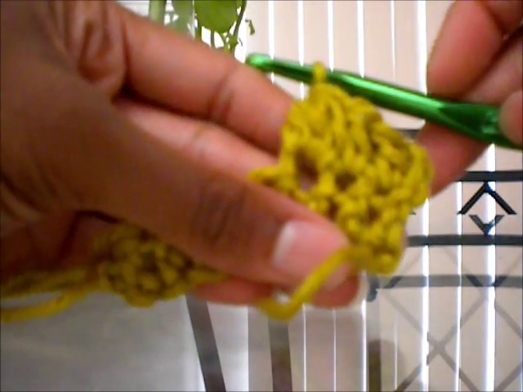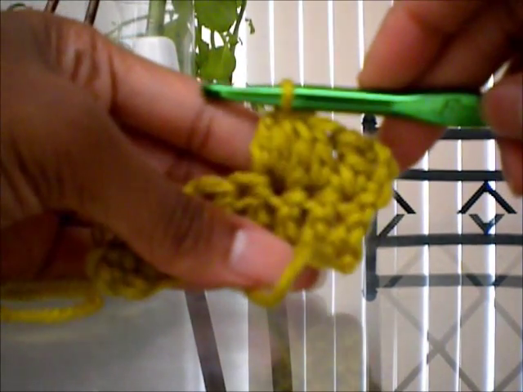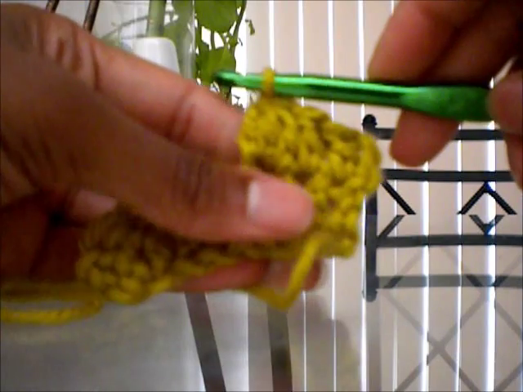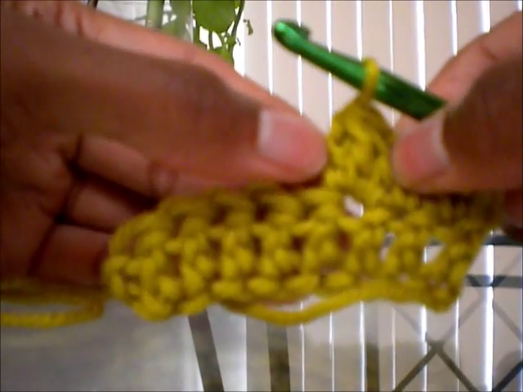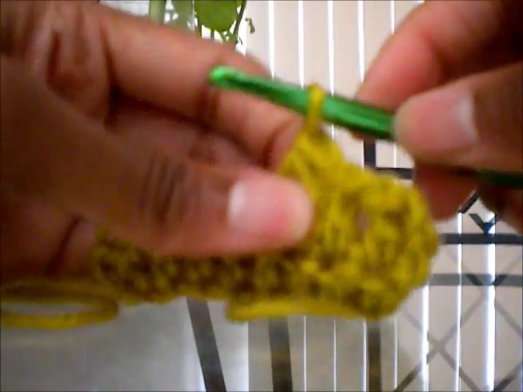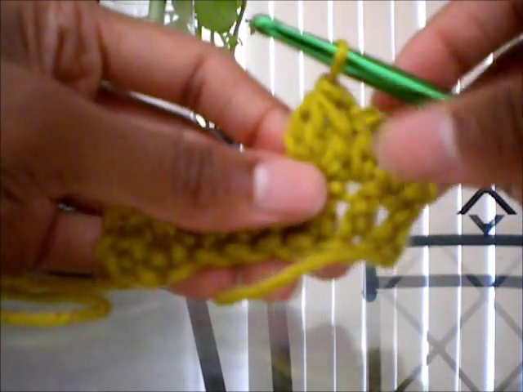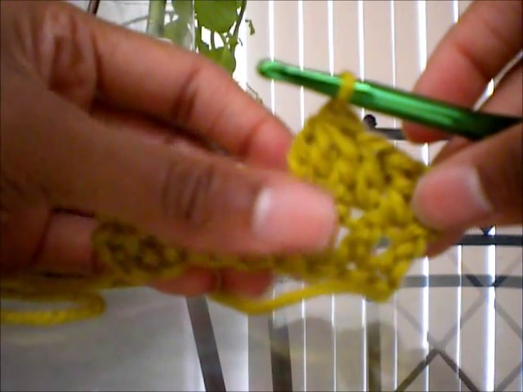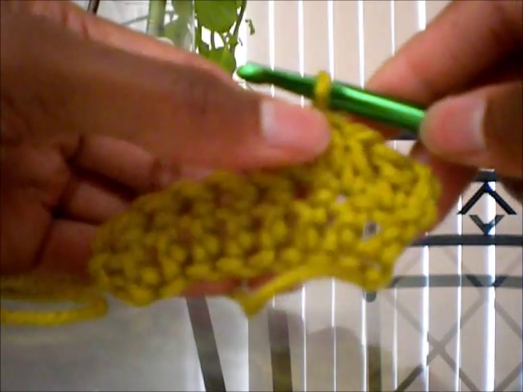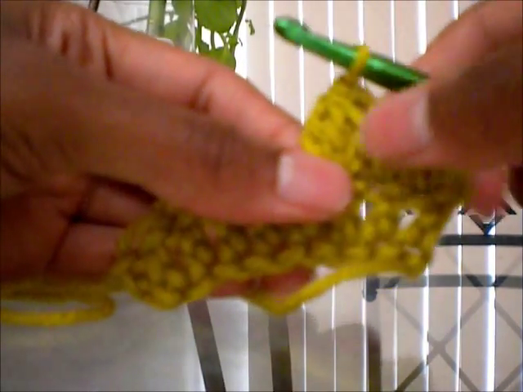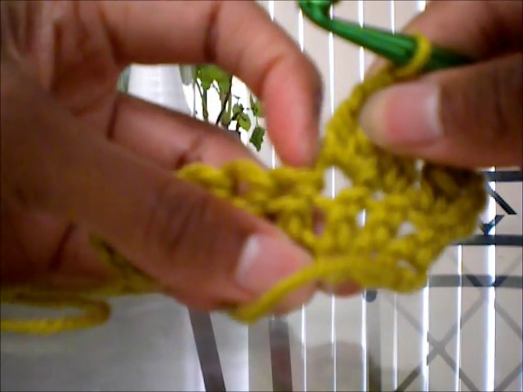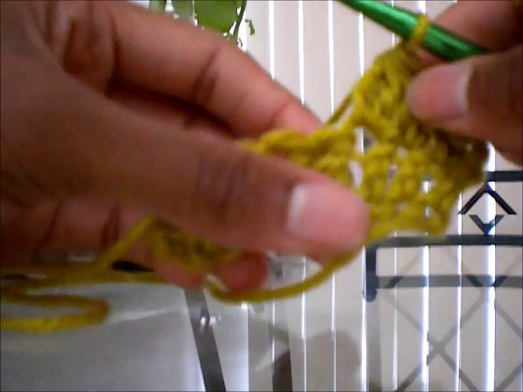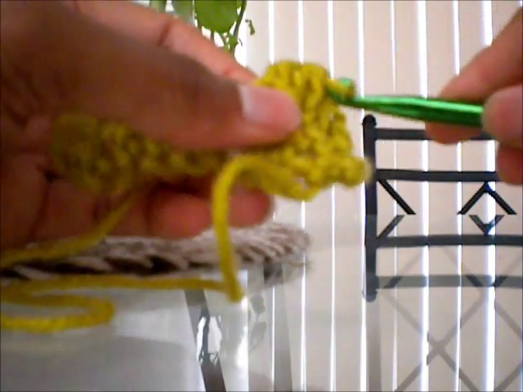And that has made a cluster. So as you can see, it doesn't stand out that well. I should have done another one, but you can tell that all of these stitches, the 3 that I did, are now all together in one. So it's similar to your decreasing that I just showed you, but you're kind of making a cluster of stitches all in one hole instead of putting 2 together. Now let's go on to doing a shell.